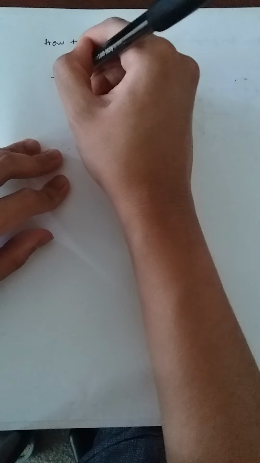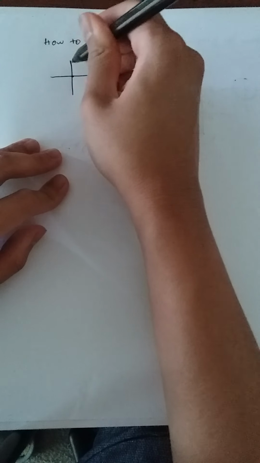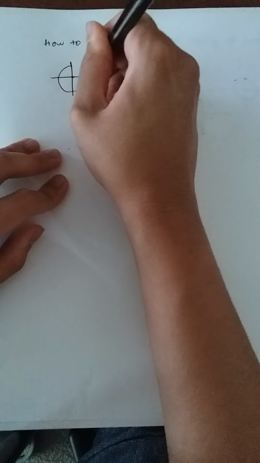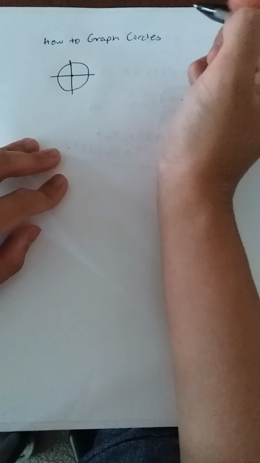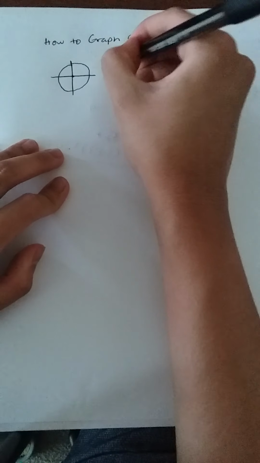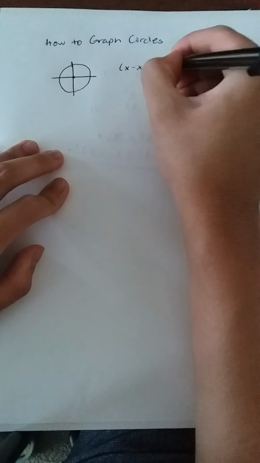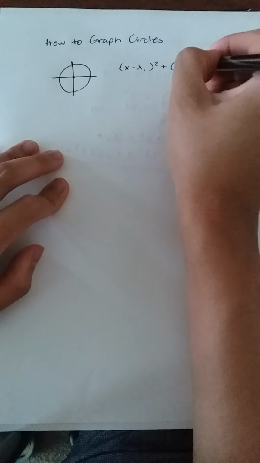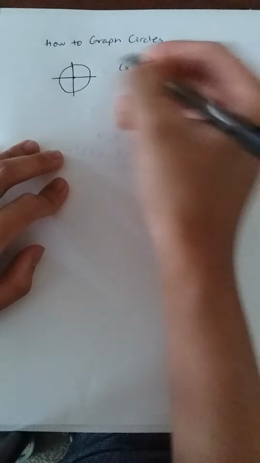Okay, so a circle has a center with a radius that stays the same, and it's all the points at that same distance, which is the radius, from the center. And they have the standard equation of (x minus x1) squared plus (y minus y1) squared equals r squared. These x1 and y1 come from the center.